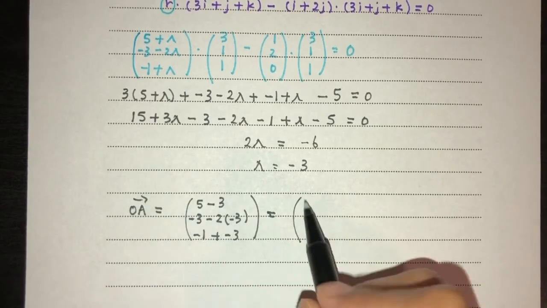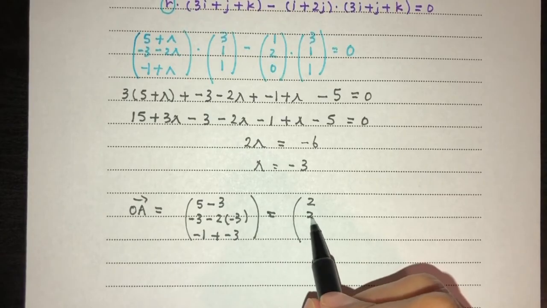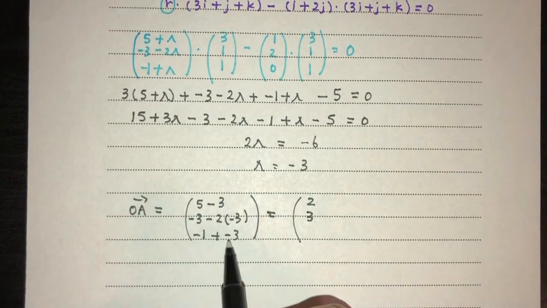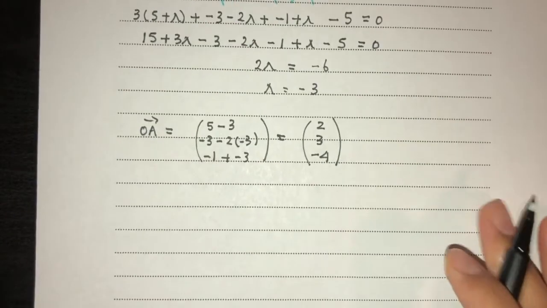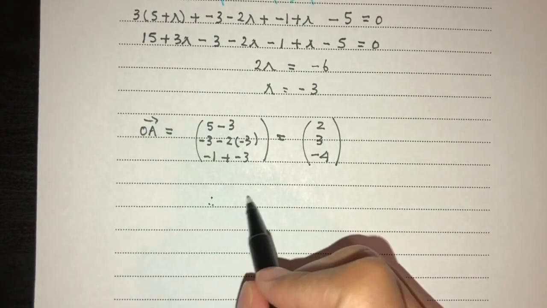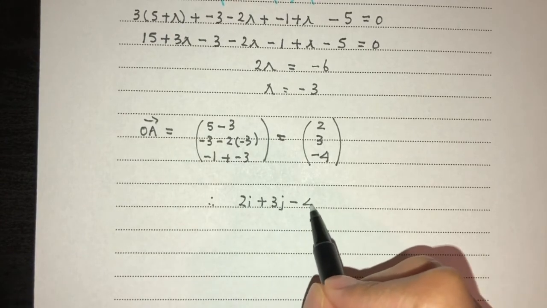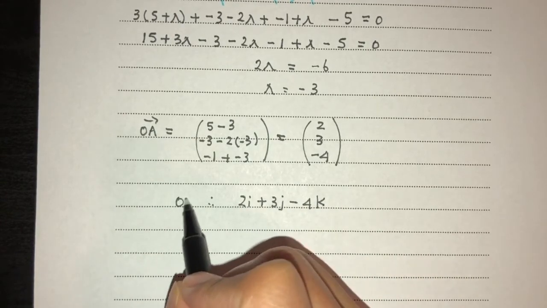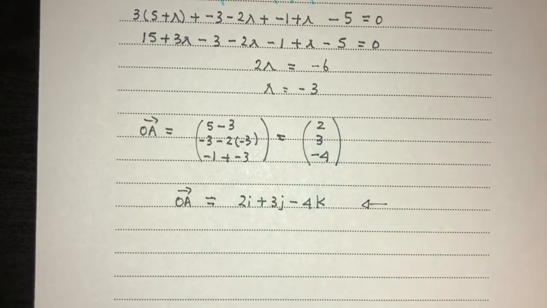So 5 minus 3 is 2. Minus 3 plus 6 will be 3. Minus 1 minus 3, minus 4. So that will be the position vector of A, or you can write this down as 2i plus 3j minus 4k. That is OA. That is for part 1.